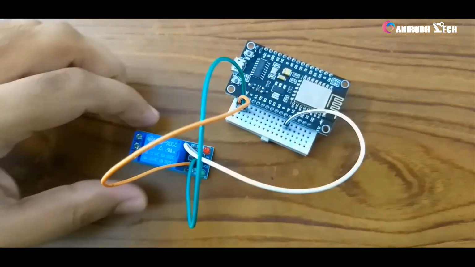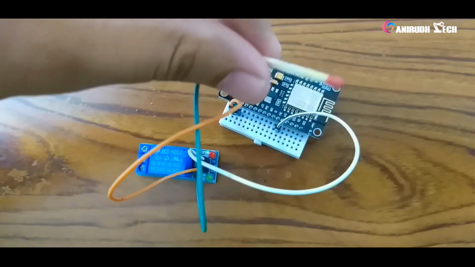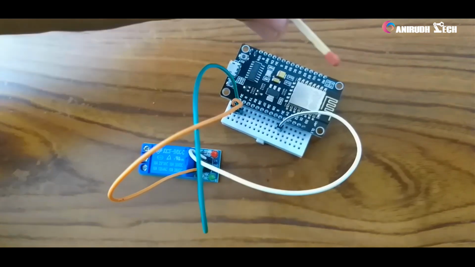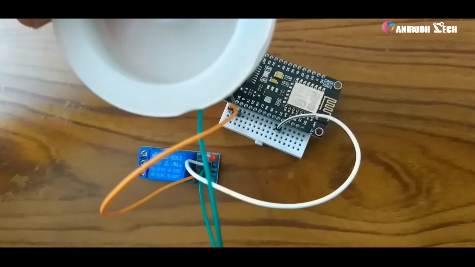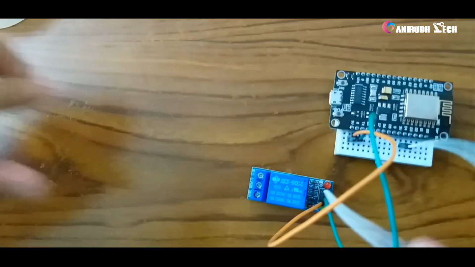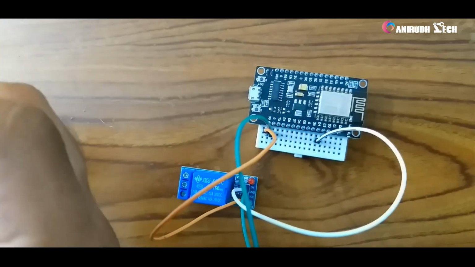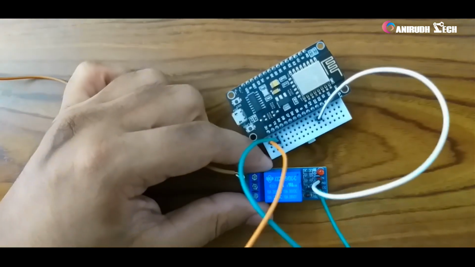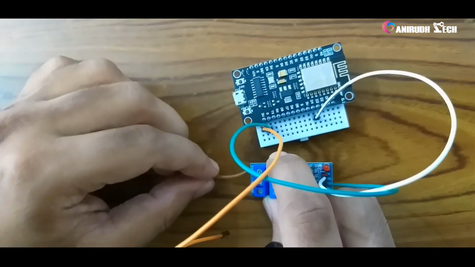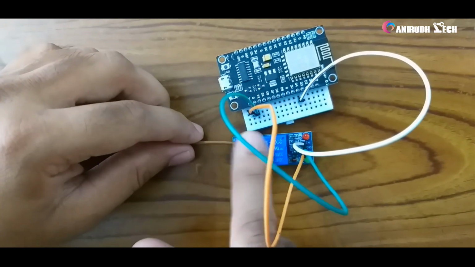Okay, now we want to connect the load to our relay. Here our load is the matchstick. This is not really a load, but we consider it as our load, I mean our nichrome wire. This is our nichrome wire. We want to connect it to our relay. I'm taking some long wire for it. One side is connected to the first pin, which is normally open. On the center pin, we want to provide our power supply.